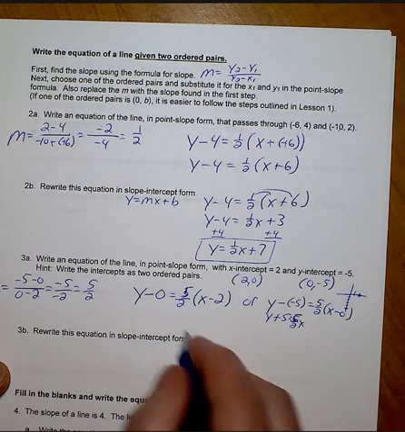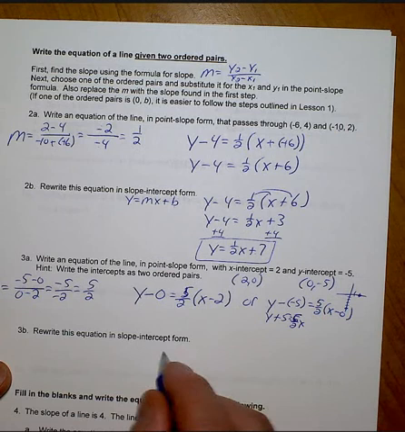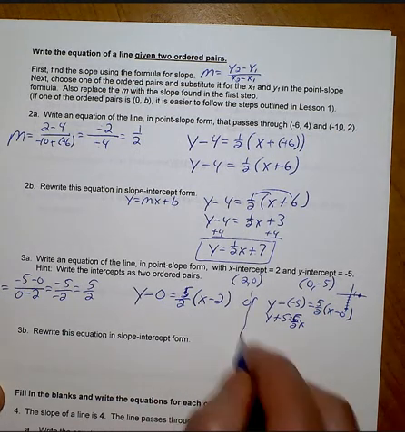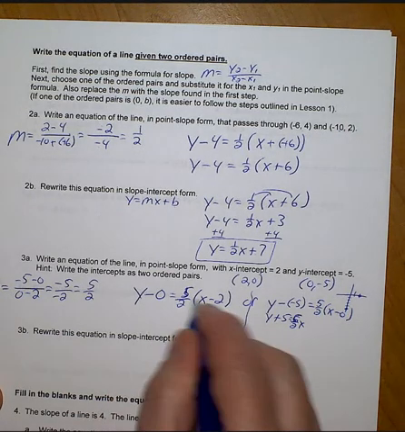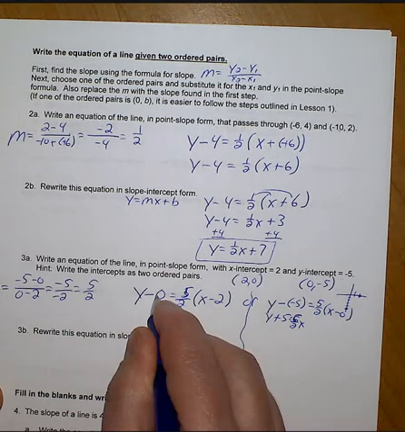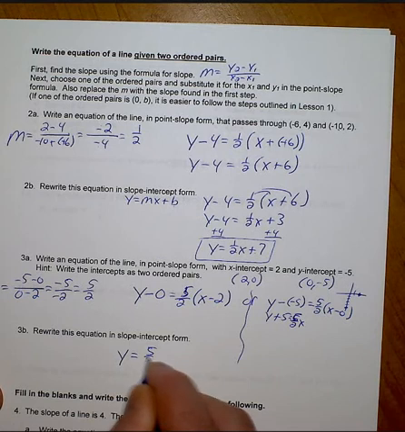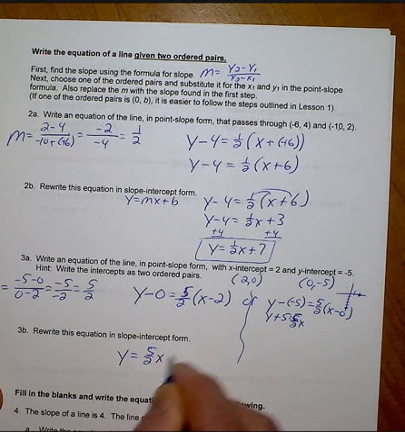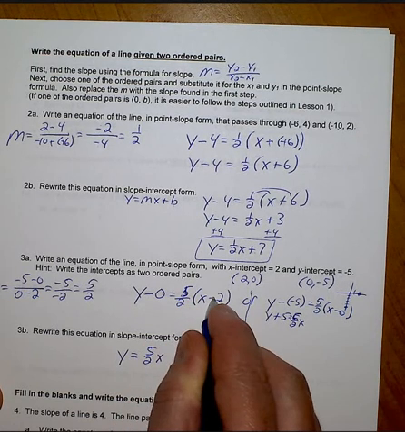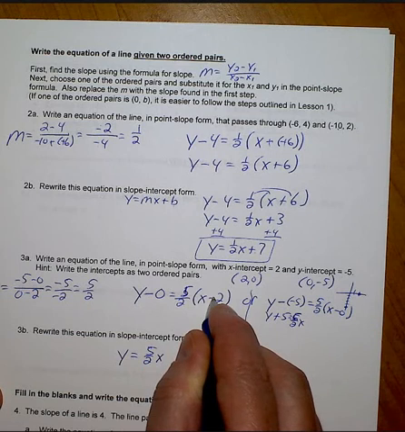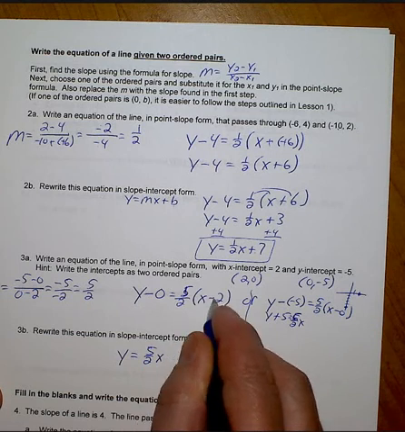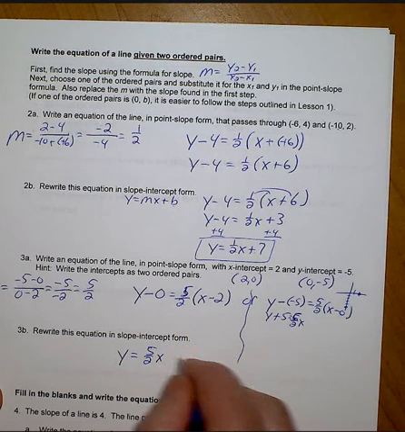So, if we were going to rewrite this equation in slope-intercept form, we only have to do one of them. I'm just doing both to show you. This, we would distribute. Y minus 0 just turns into y. Slope-intercept form is 5/2 x. 5/2 times -2 just gives us a -5.